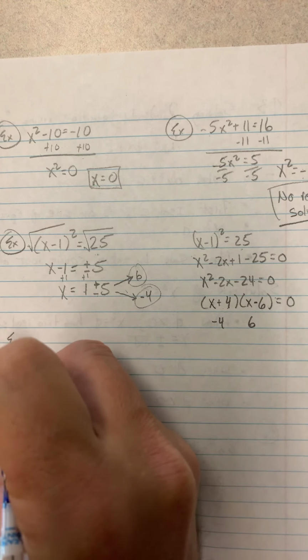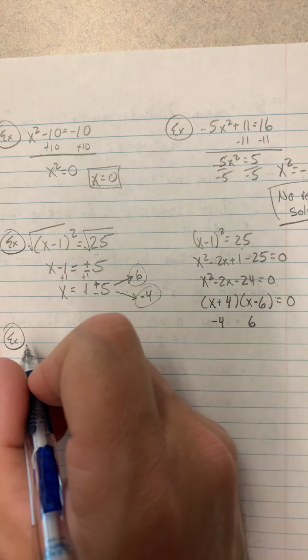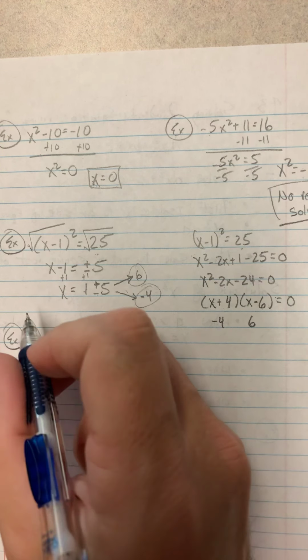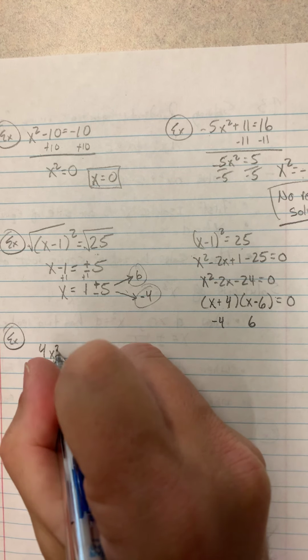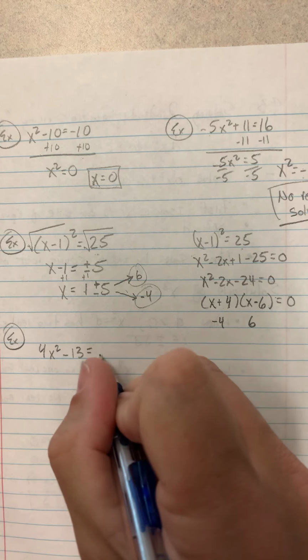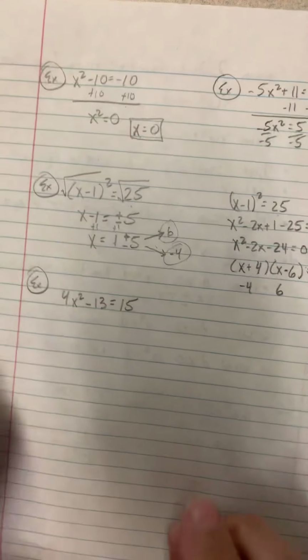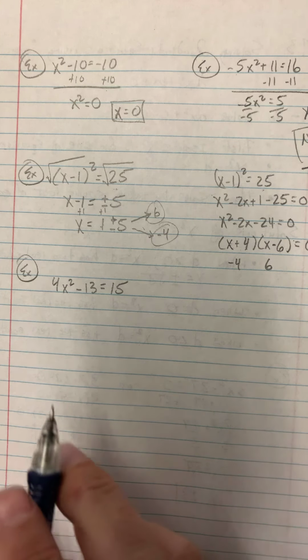You're going to get some that aren't going to factor, and when I take the square root, they're not going to be perfect squares. And that's okay. That's why we have this way of doing it, and we'll even look at another way of solving these quadratics. Two other ways.